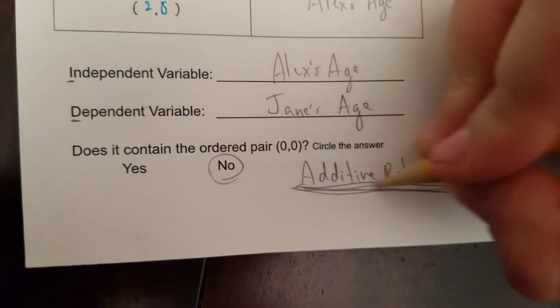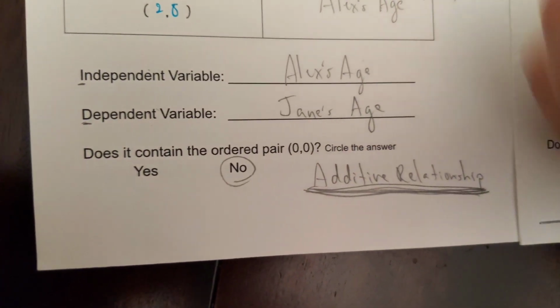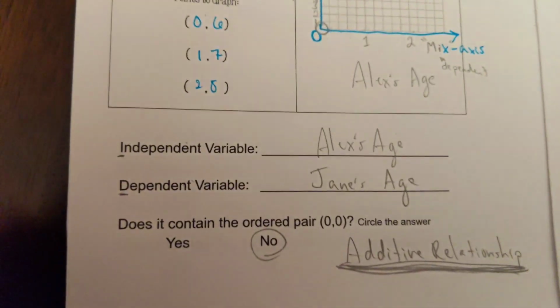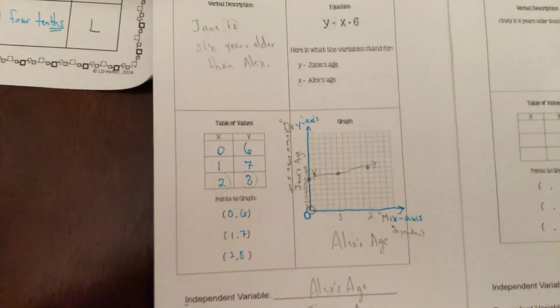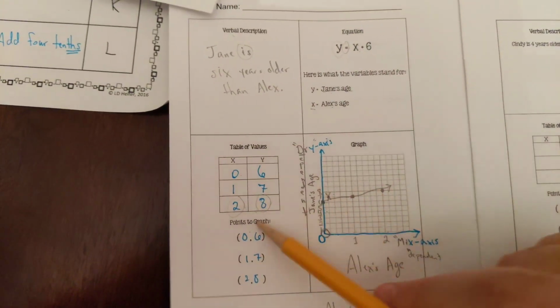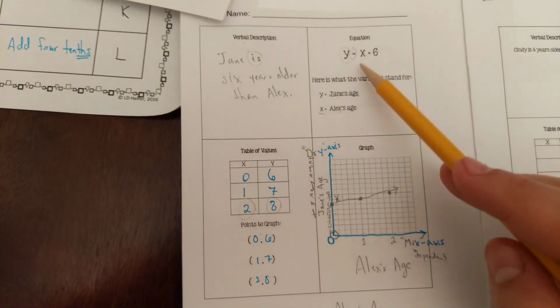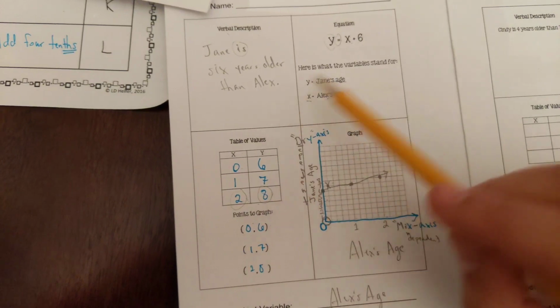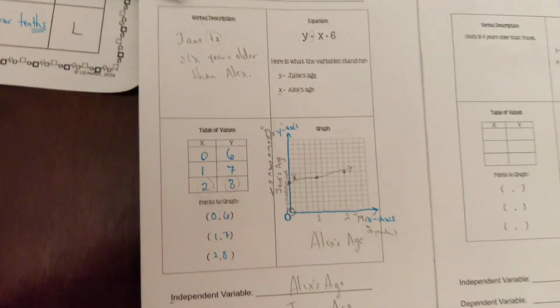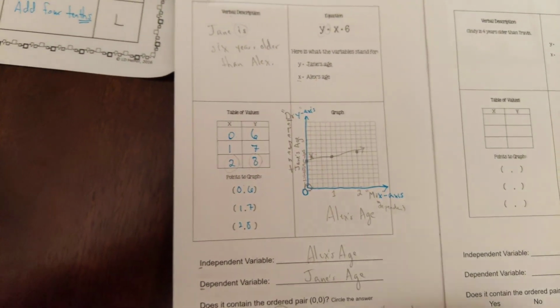I know this doesn't have that question, but I want you to include that so we can practice identifying an additive relationship versus a multiplicative relationship whenever you have all four forms of the same problem. This is just the word form, that's the equation form, that's the table form, and that's the graph. But every single thing represents exactly the same thing. So this is why this is a good practice for this station.